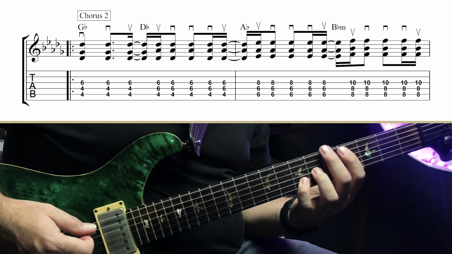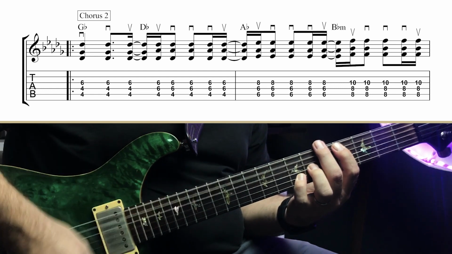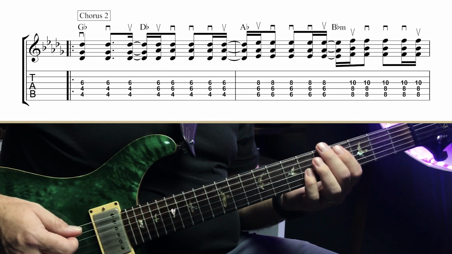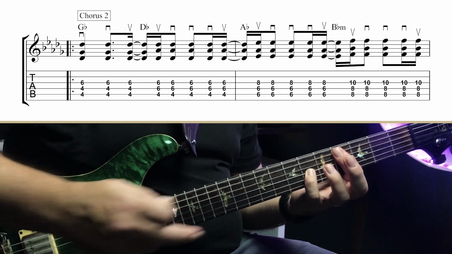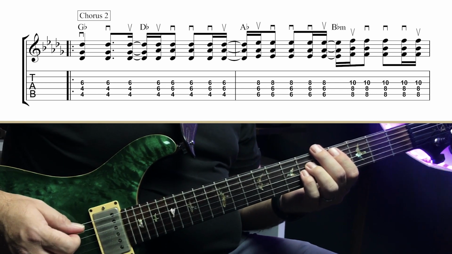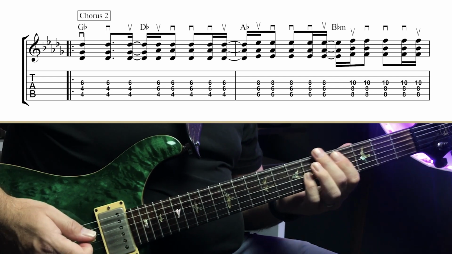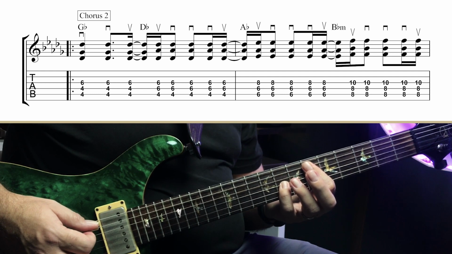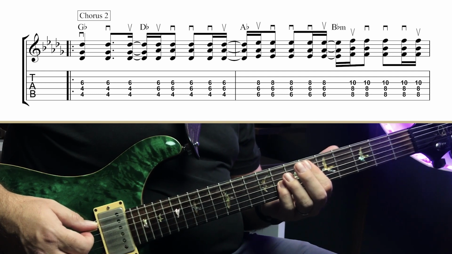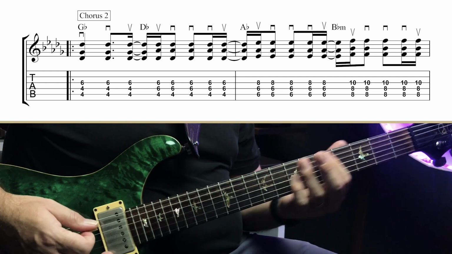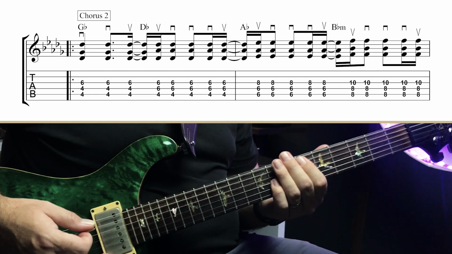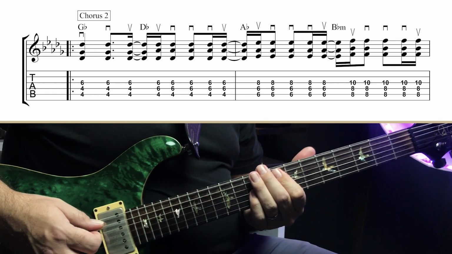You could also do this. But in any case, we're just doing that, G flat over D flat. And I'm adding in the third finger to play a D flat. I slide up 2 frets using the same voicing as the first chord. Now this is an A flat. Makes sense, right? Because it's G flat to A flat and then to B flat minor.